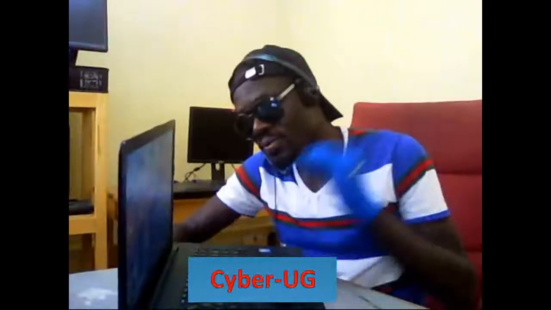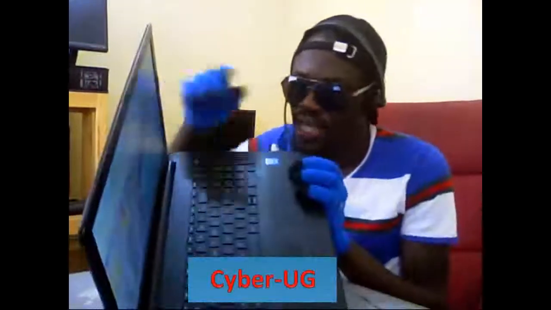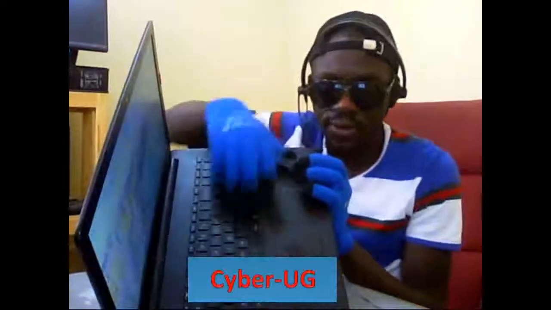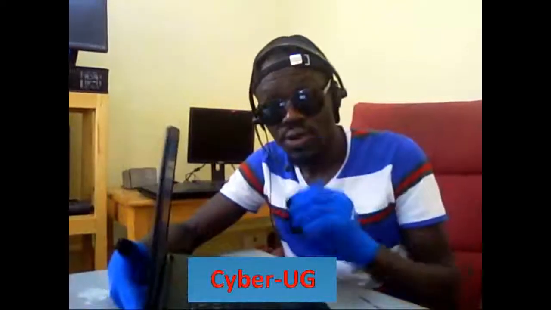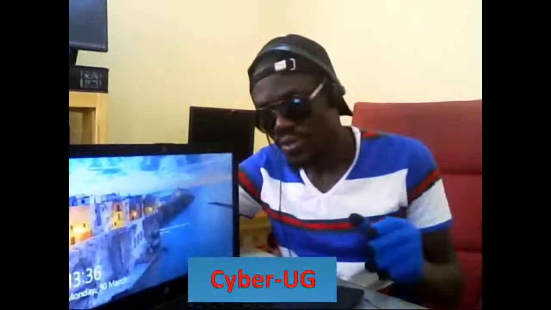But some keyboards mostly have only this side of the keyboard, minus this. So you have to understand your keyboard much more, because they tend to differ depending on different PCs, different computers.